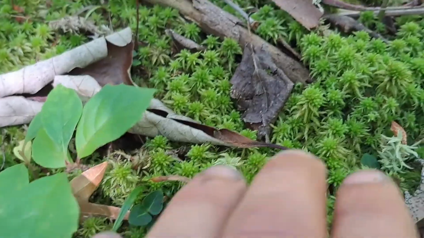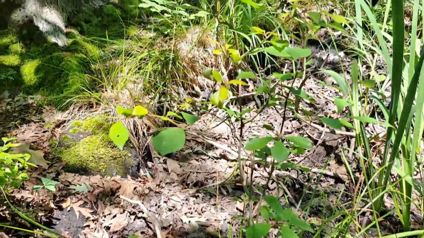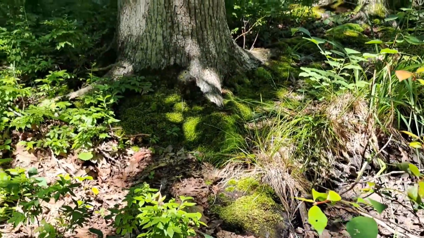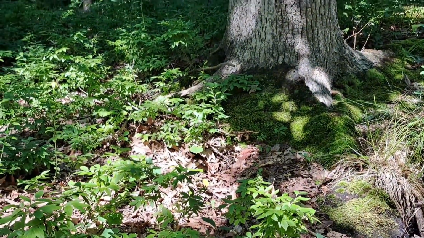And what's cool about it is that you typically associate sphagnum with occurring in bog settings. However, here it is not in a bog at all. It's in the hydromesophytic forest, which is just pretty neat to see, I think.